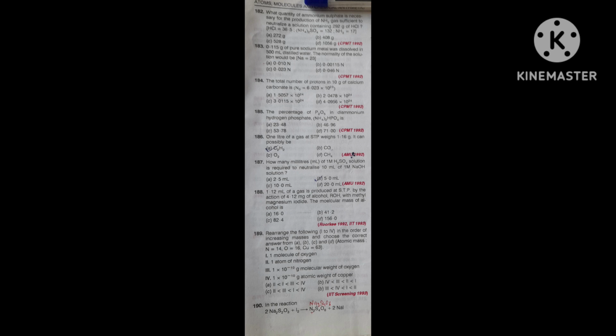One more time I am reading the question. 1.12 ml of a gas is produced at STP by the action of 4.12 mg of alcohol, ROH, with methyl magnesium iodide.